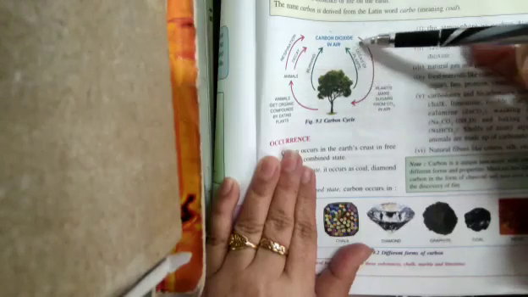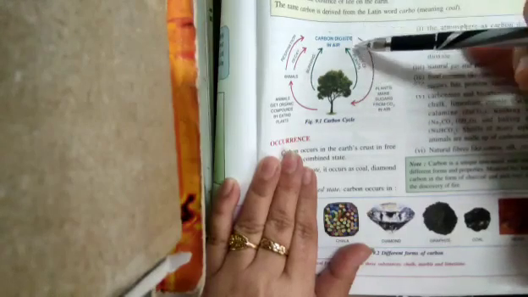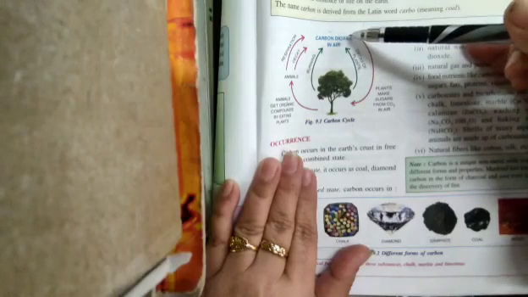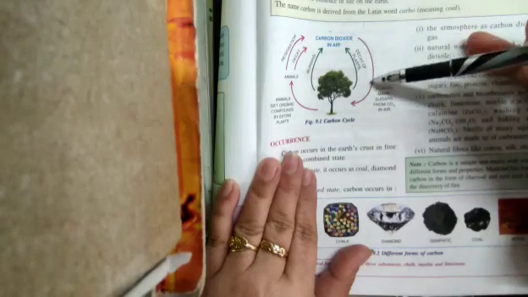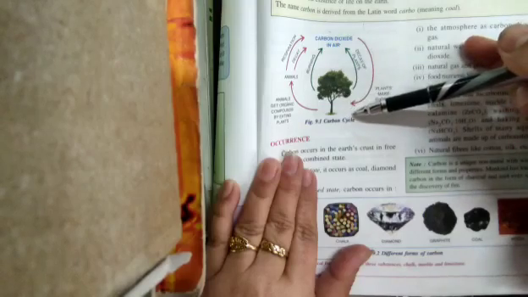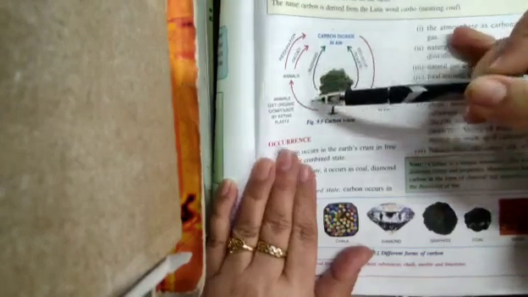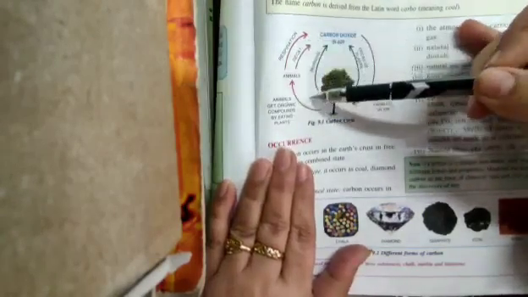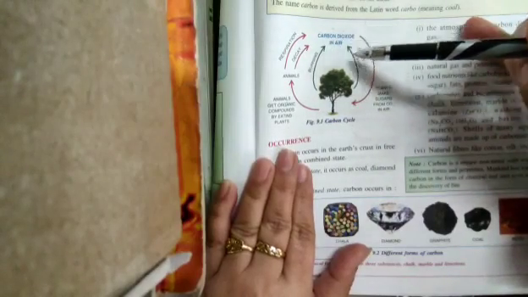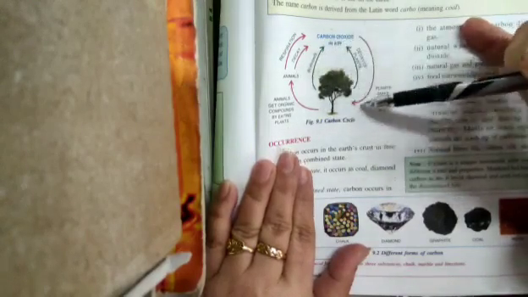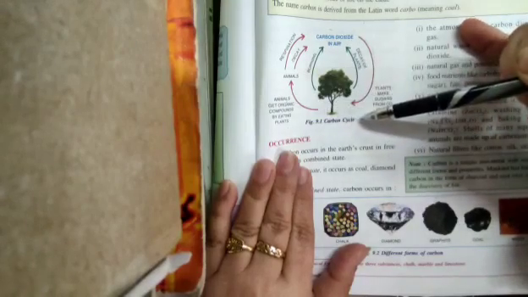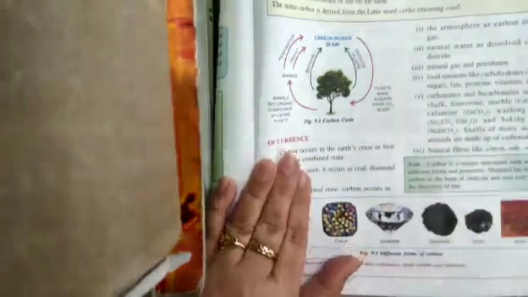And when the plants decay, carbon dioxide is also released. So carbon dioxide from the atmosphere is taken by the plants for photosynthesis, and then through various processes it comes back to the atmosphere. So this whole cycle, we call it the carbon cycle.